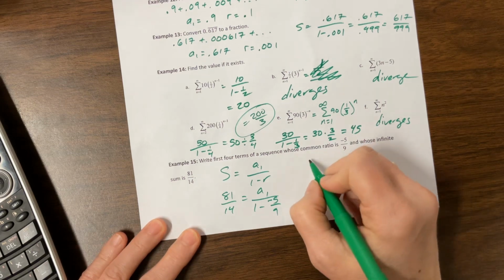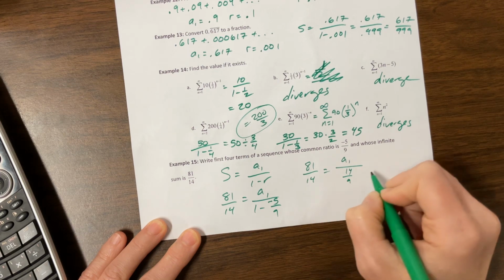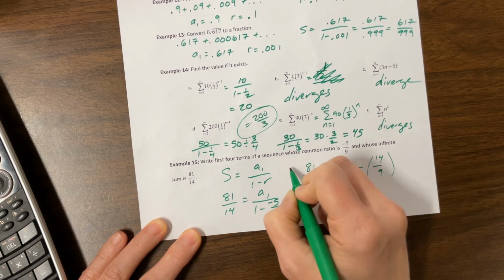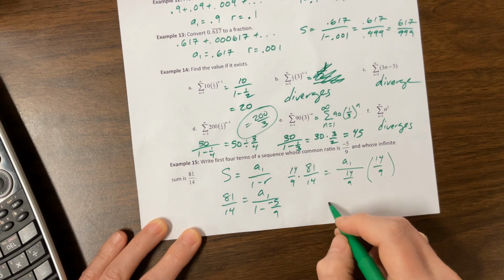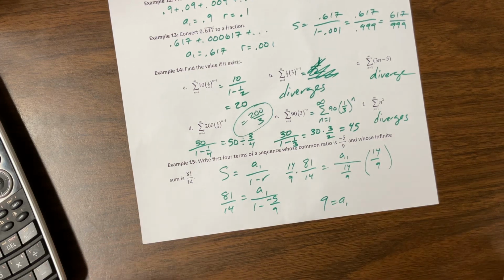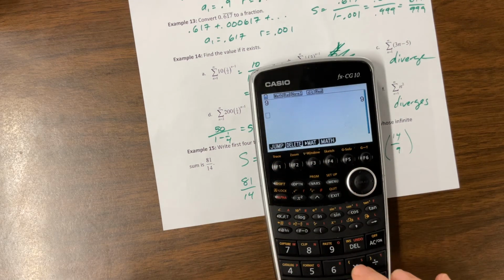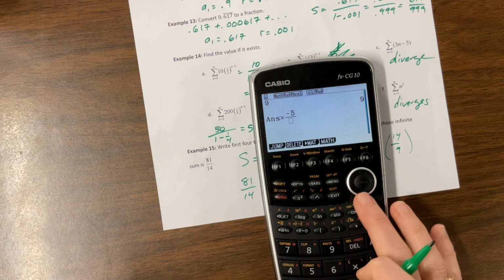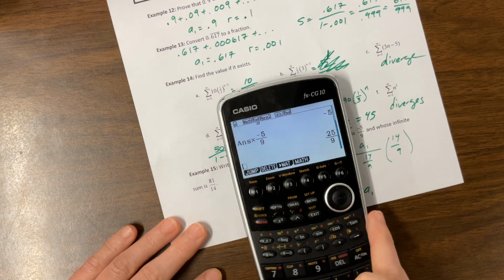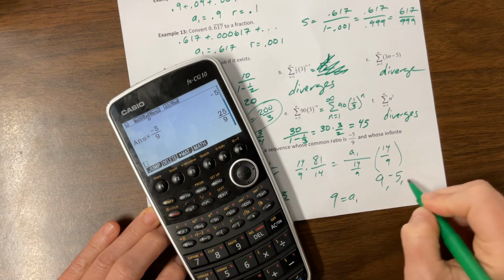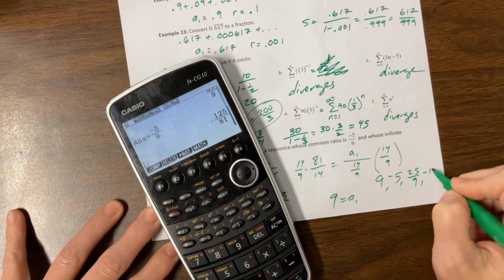Okay, so what do we have? We have 81 over 14 is equal to a sub 1 over 14 ninths. So if I multiply both sides by 14 over 9, then all that will cancel, and that cancels, and I get 9 is equal to a sub 1. So my first term is 9, and then I'm going to multiply this by a negative 5 over 9, right? Okay. So 9, negative 5, 25 over 9, and a negative 125 over 81.